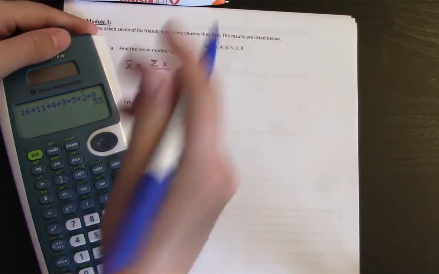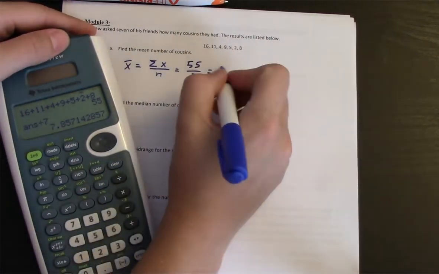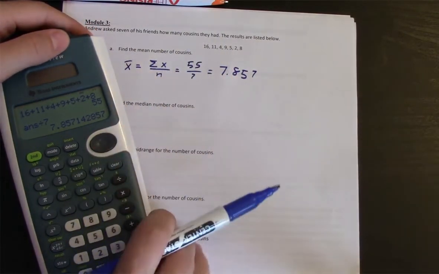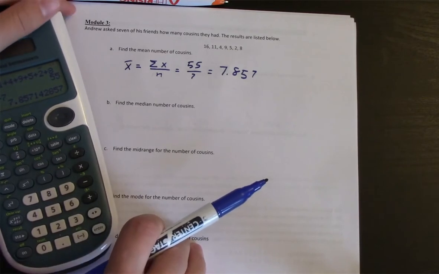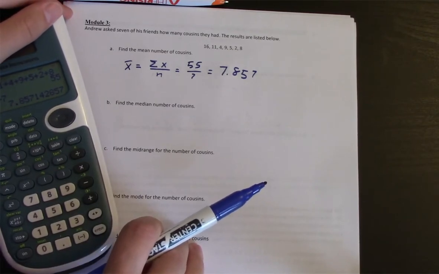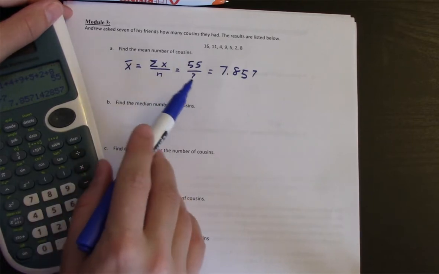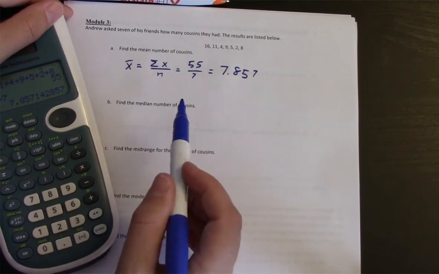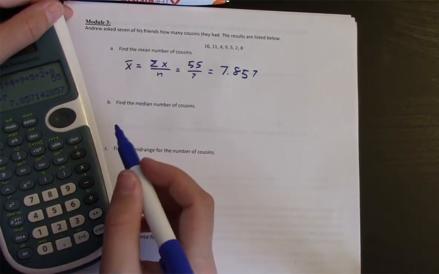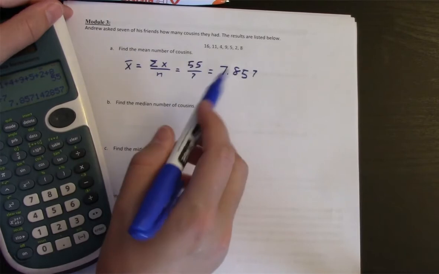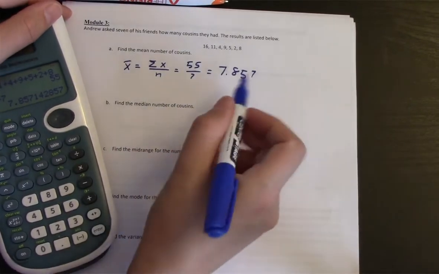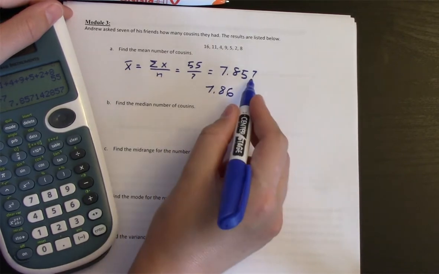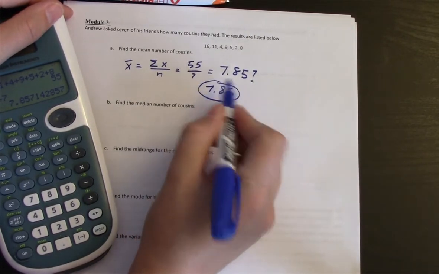Total number of data, we have 7 data points, so divide that by 7, and you get 7.857. Now here I don't clearly specify how many decimal points I want, but on the exam I will. So pay attention to what the exam says. Here, I'll go ahead and round this to 2 decimal places. A lot of times for means, we round it to 2 decimal places, but it depends on the data and how many decimal points the original data has. So if I round this to 2, this would be 8, 6, right? That 7 will round that 5 up to a 6.